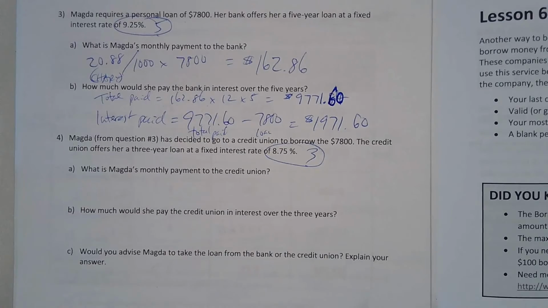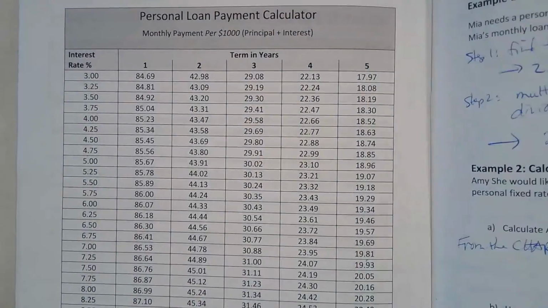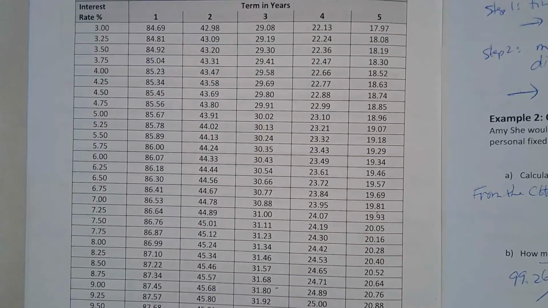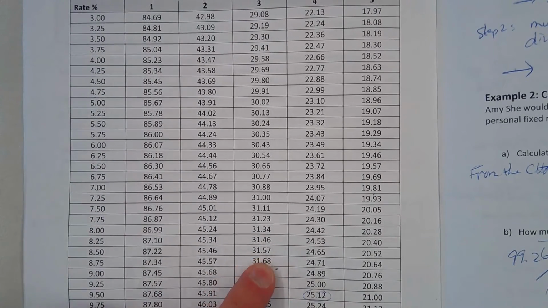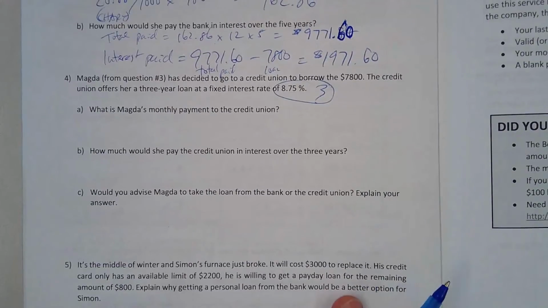So go to the chart. 8.75% and 3 years, $31.68. Okay.